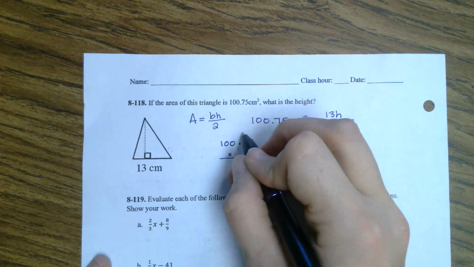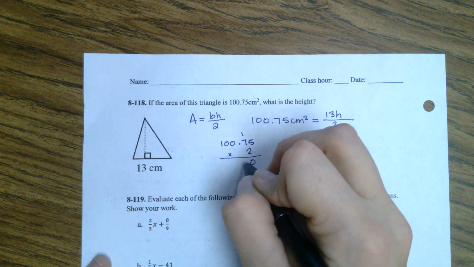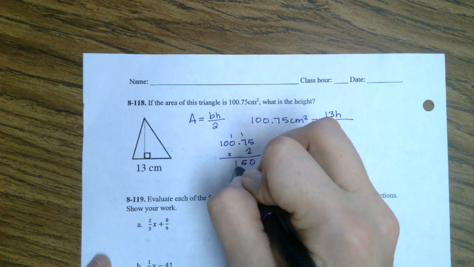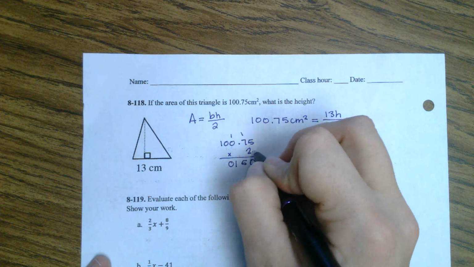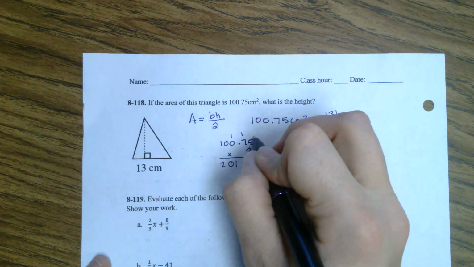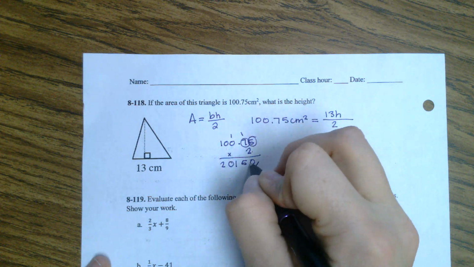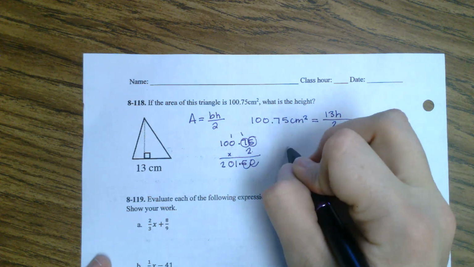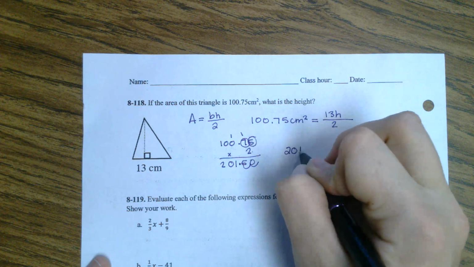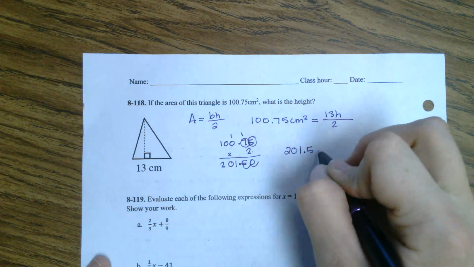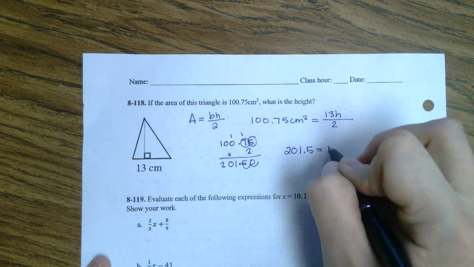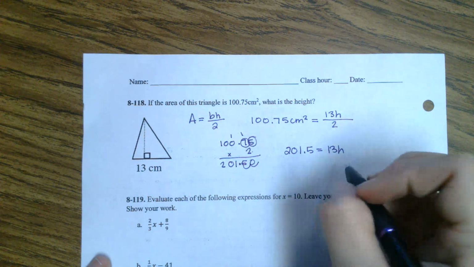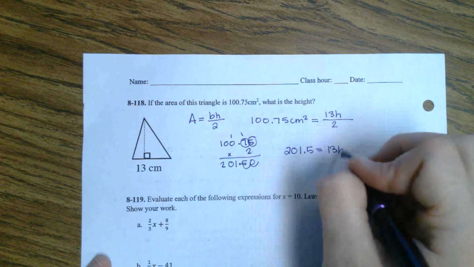2 times 5 is 10. 2 times 7 is 14 plus 1 is 15. 2 times 0 plus 1. 2 times 0. 2 times 1. Move my decimal. Okay, so this is what I have with that step. I say, okay, 201 5/10 equals 13 times my height. My base is 13. Now I have to undo this.